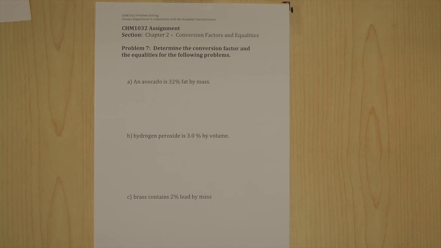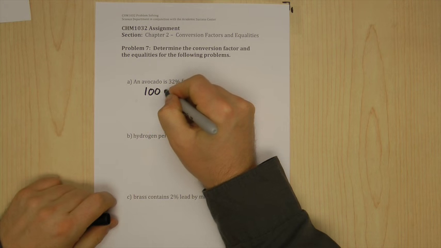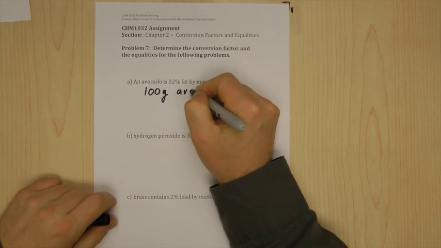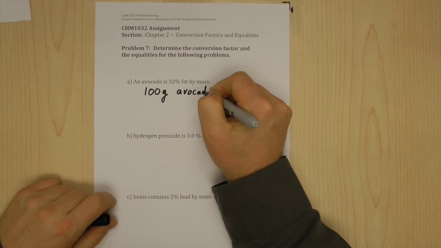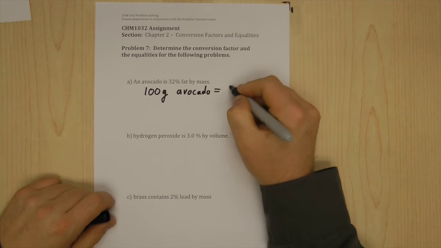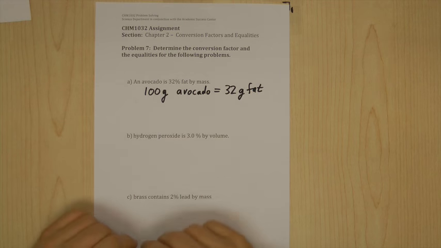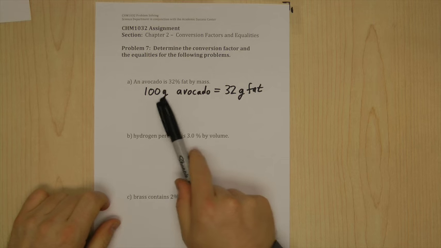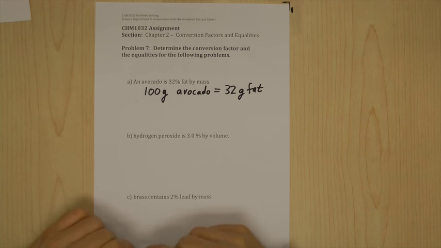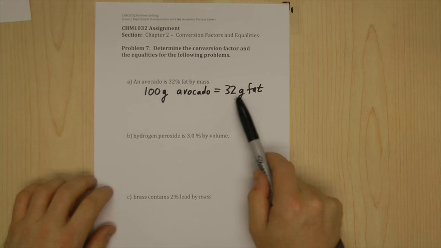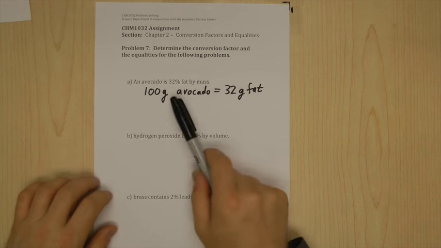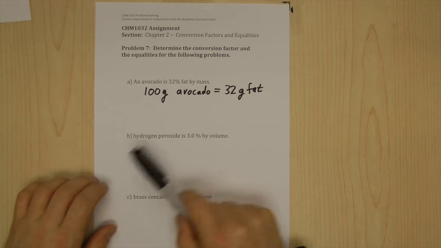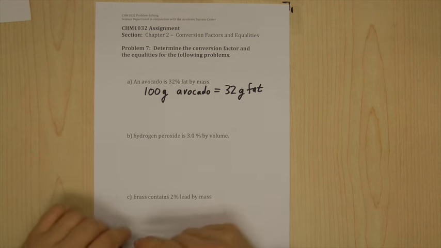If I have 100 grams of avocado, I must have, or I equal, 32 grams of fat. That's an equality. This equals that. And it's percentage. So if I have 32% fat by mass and 100 grams of avocado, I have 32 grams of fat. Now I'm using grams because that's a mass unit. So it said by mass, so I used a mass unit, the same unit on both sides. Grams on this side, grams on that side.